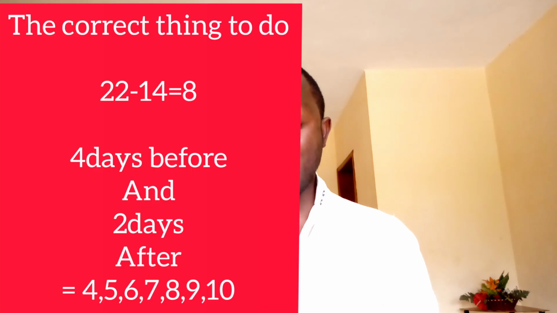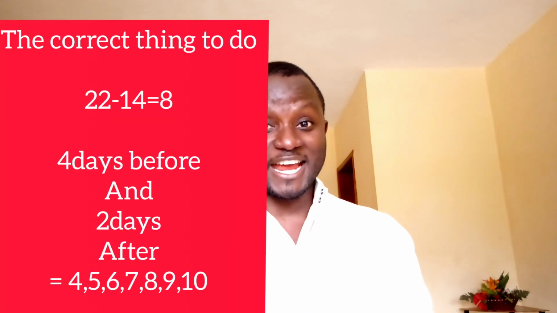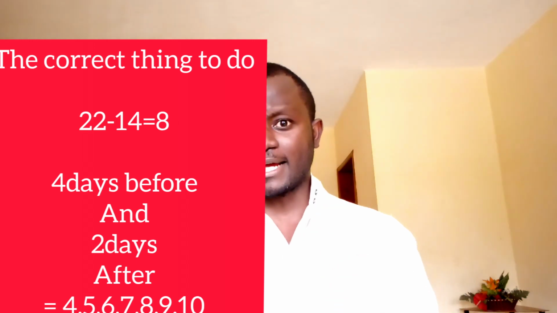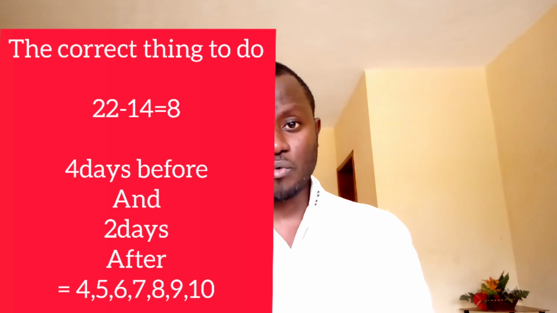people with a 22-day cycle will ovulate on day 8. They will ovulate on day 8. And you take 4 days before day 8 and 2 days after day 8. Meaning the fertile window for someone with a 22-day cycle will end on day 10. But if you are dividing by 2, you see that it will extend right up to day 14, which is not useful. And you will actually leave out the main days. Day 8 itself you will include, but you will not include day 7, which is very vital. You will not include day 6, which is very vital. You will not even include day 5, which is also very vital.